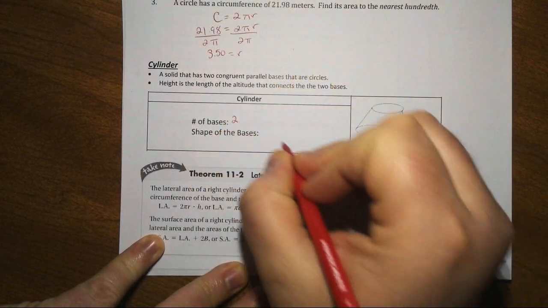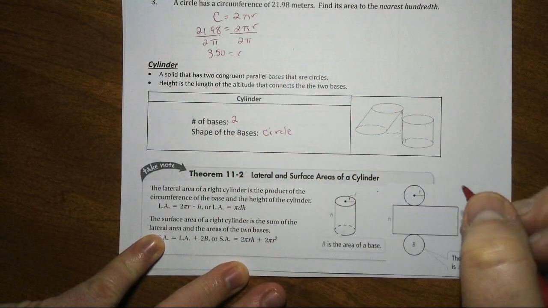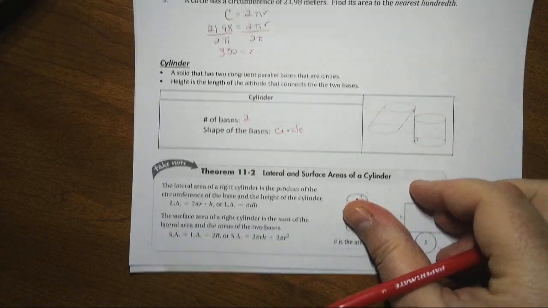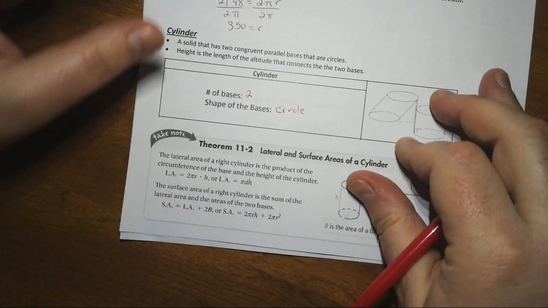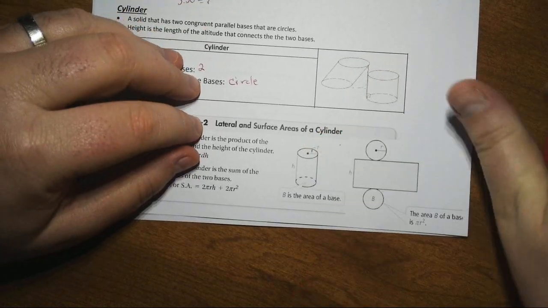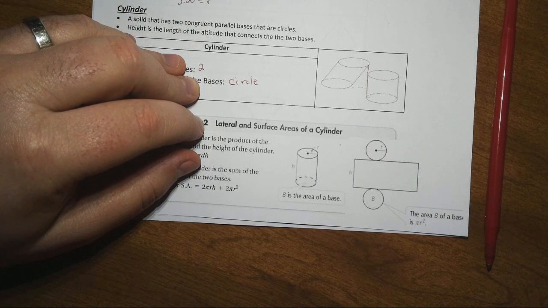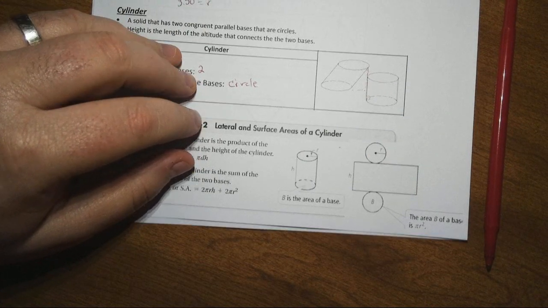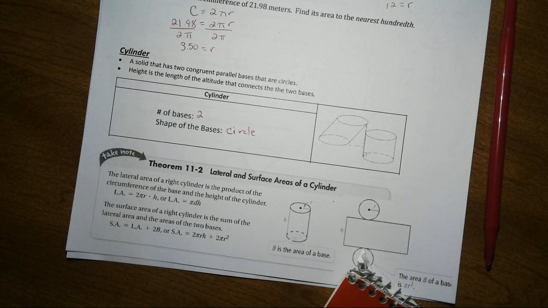So it has two bases, and the shape of the base is a circle. Okay? There are two formulas we need to know here, the lateral area and the surface area. Now, let me get a small piece of paper here maybe. All right. If we're looking at a cylinder, okay?